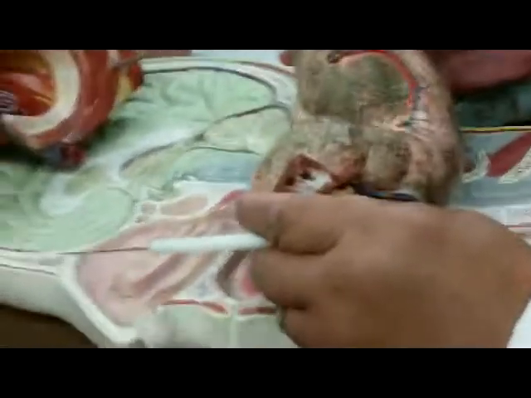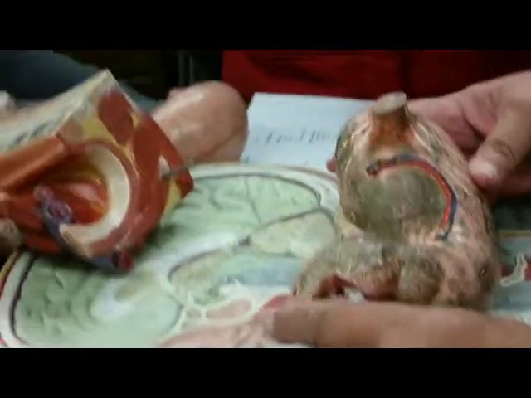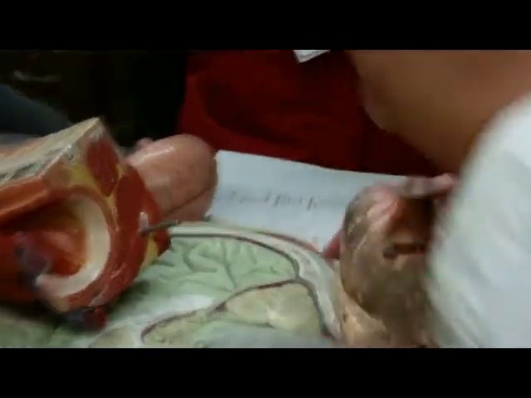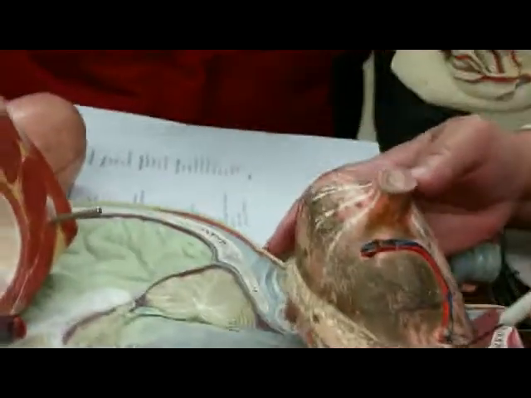Yes? Which one's the fundus? The fundus. So cardiac region, fundus, body, pylorus.